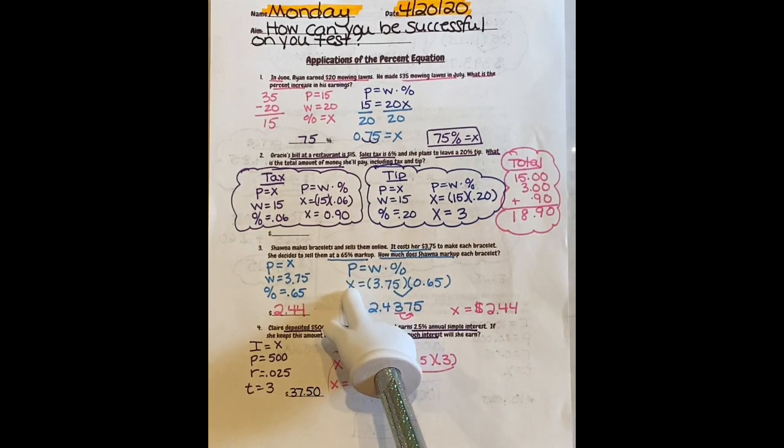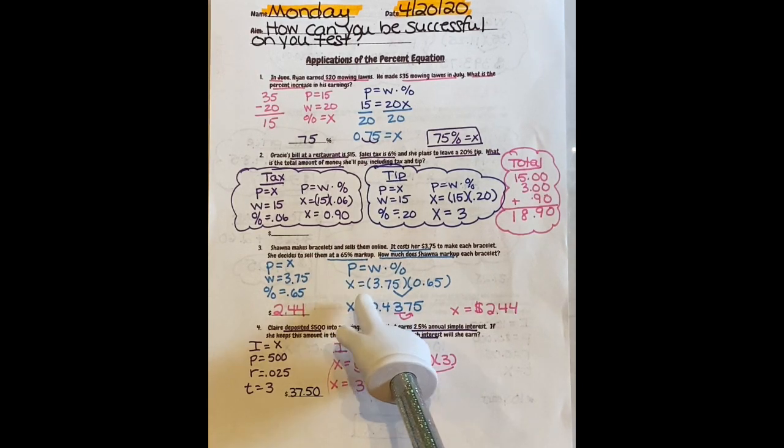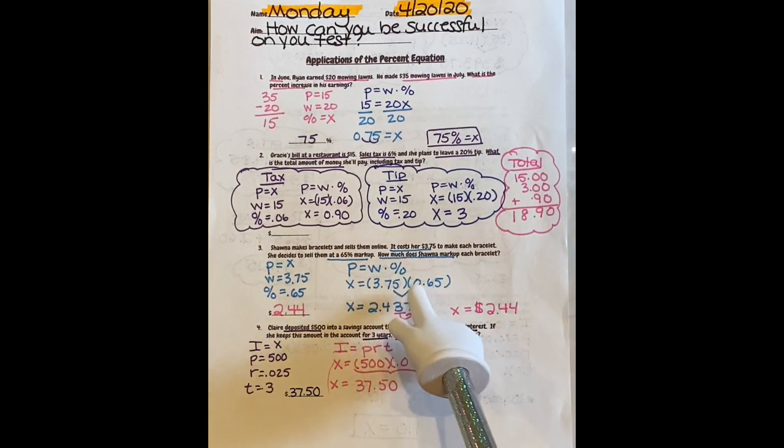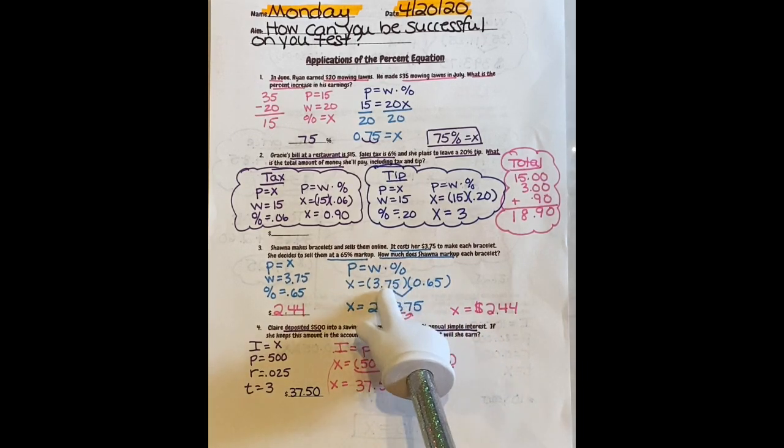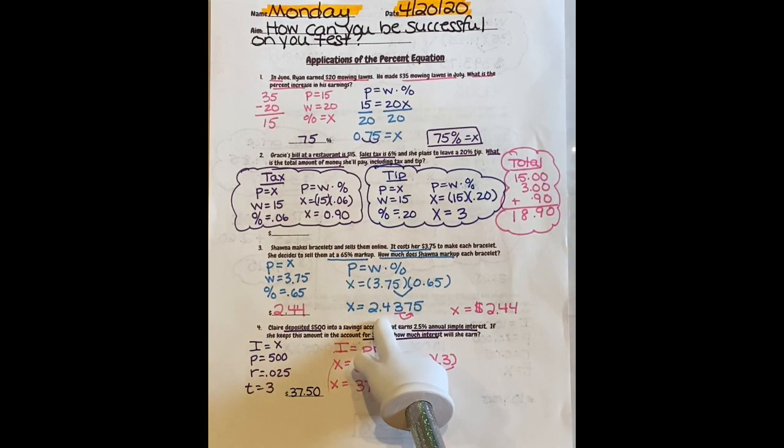So my part is unknown. I'm trying to find my amount of markup. Equals my whole, which is 3.75. My percent is 0.65. I multiply those together to get my amount of markup, which comes out to be 2.4375. But remember, this is money.